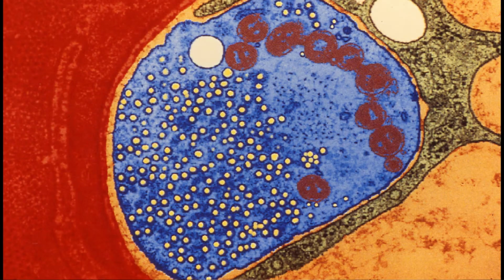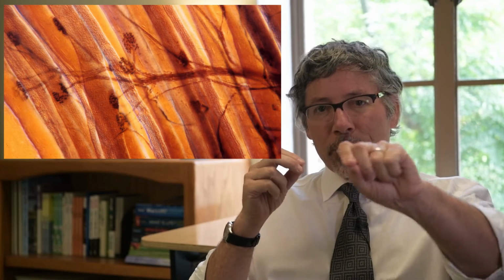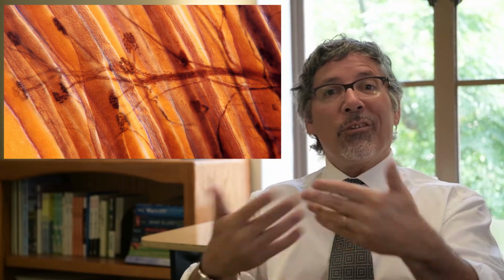So here's a picture of the terminal button filled with vesicles that are filled with the neurotransmitter chemicals that are going to have some sort of influence on the postsynaptic cell. Here we have a bunch of muscle cells that are in kind of orange-brown, and every one of them has a motor neuron attached to them. So it's just like electrical wiring. The motor neuron sends the signal that has a synapse with the muscle cell that's going to send a signal, contract, don't contract. We're going to look at what is that signal? What's the nature of the interaction at the synapse?